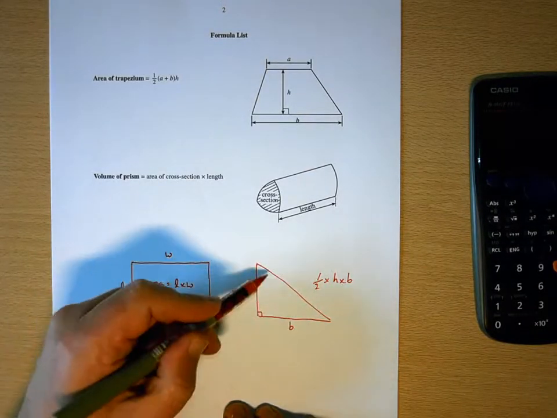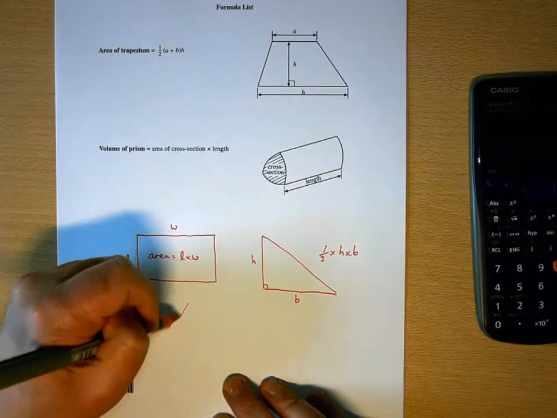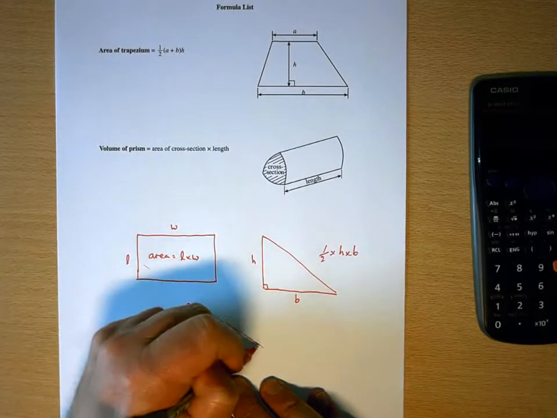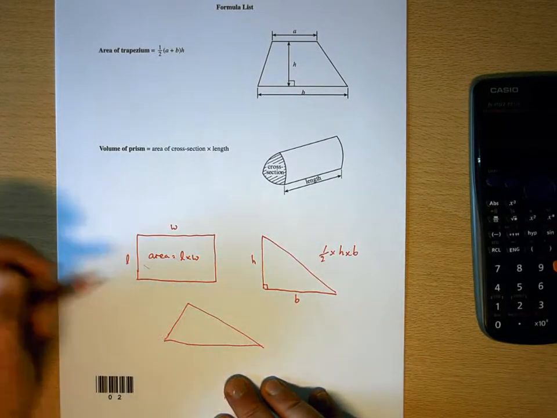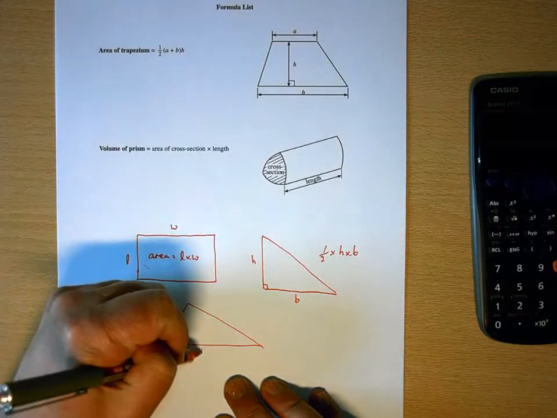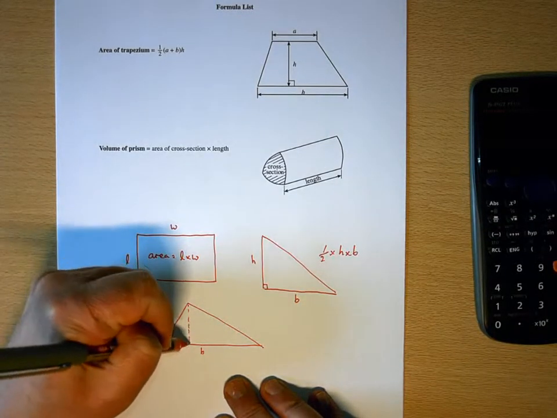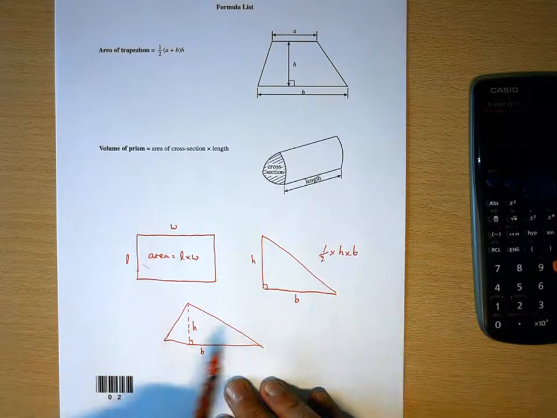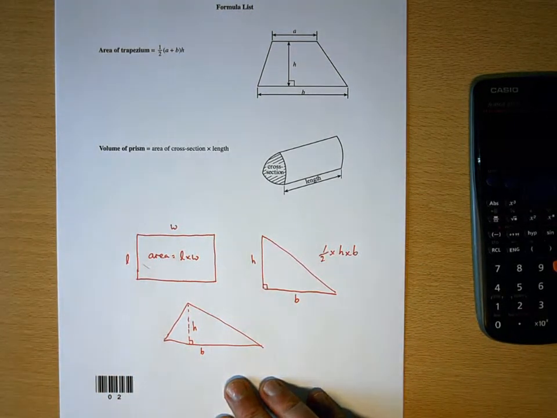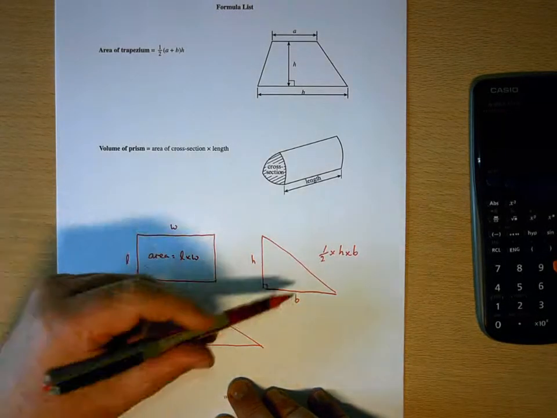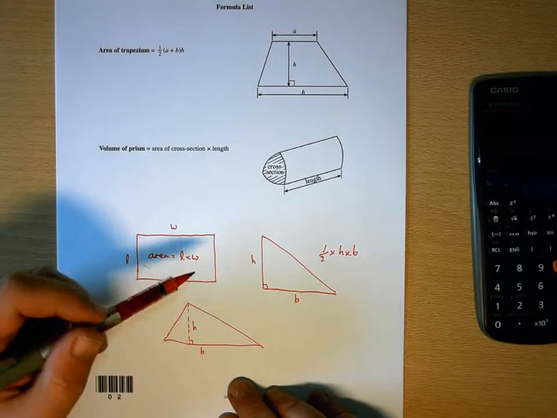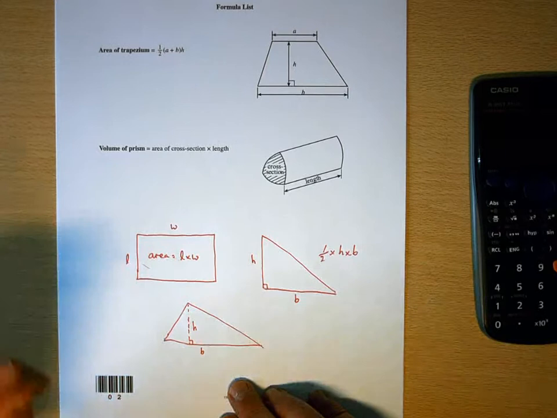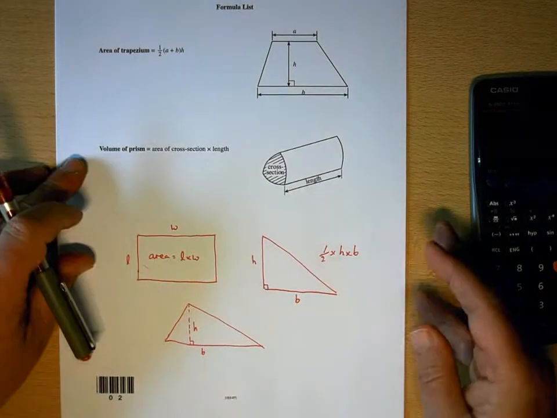Now it doesn't have to be a triangle that looks like that. The same thing applies in a triangle that looks like that. If that's the base, so long as you know what that perpendicular height is, then the rule is the same: half base times perpendicular height. So you need to learn these formally in order to be able to answer the questions on the exam papers, and that's what we look at now.